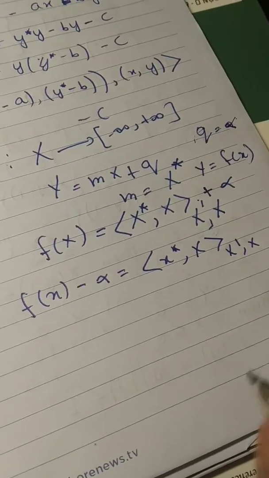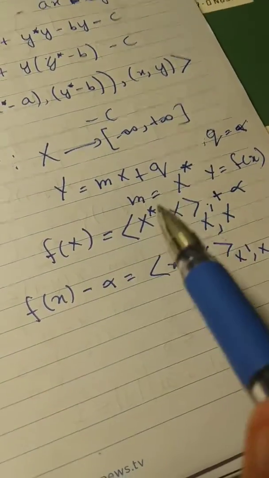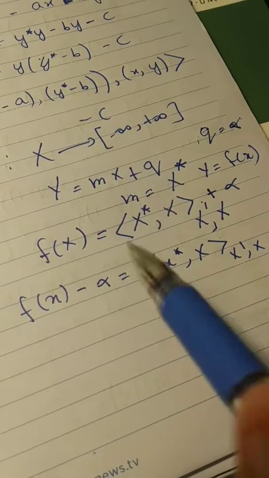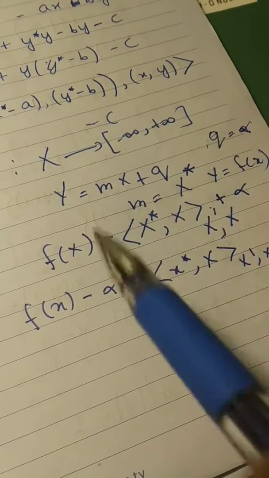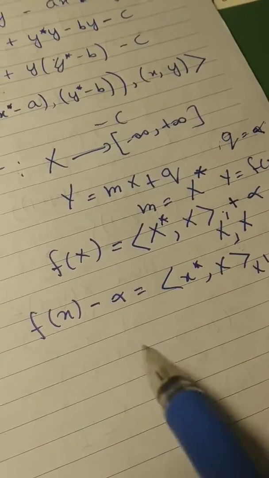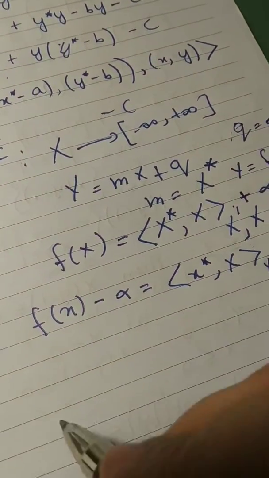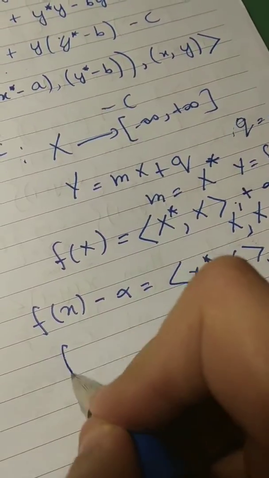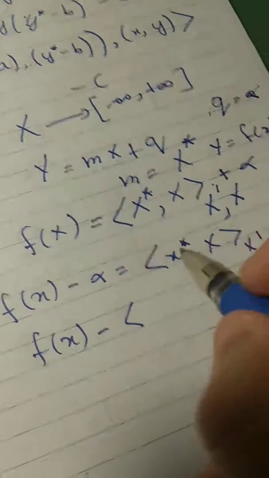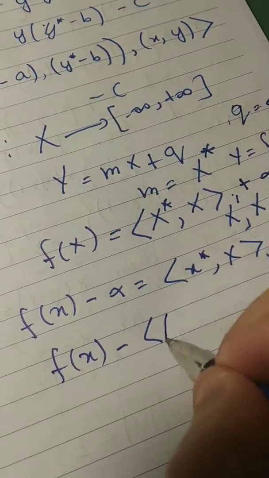I didn't understand this before, but when I went to the professor and told him that I was not understanding, he gave me an easy description of this, and then I understood what is happening here. Otherwise I would never have understood it. f(x) minus, I will also take this to that side and alpha to that side. It's the general thing.